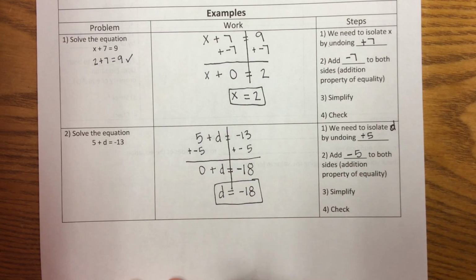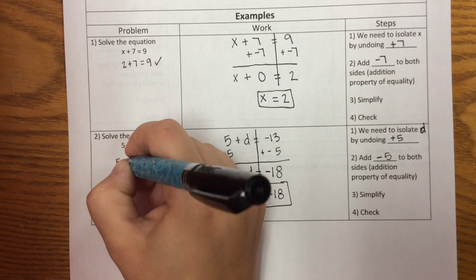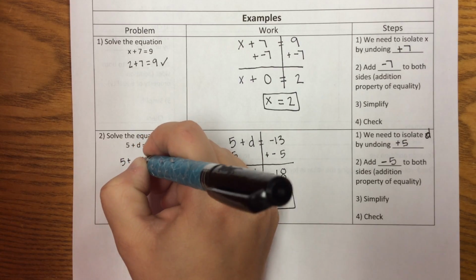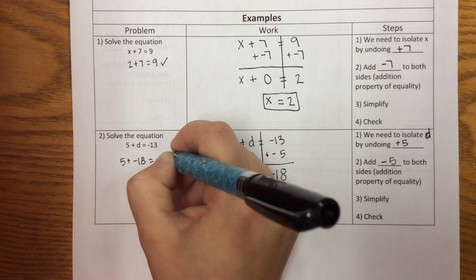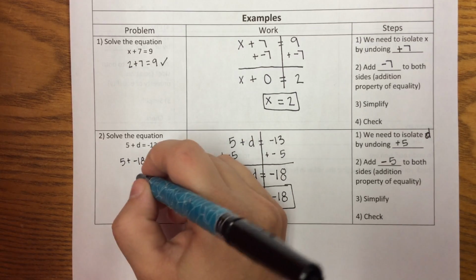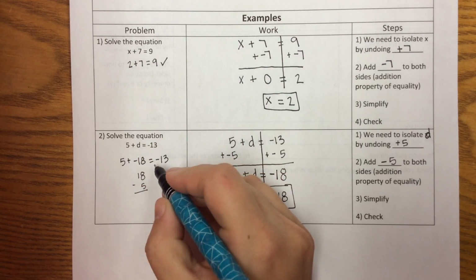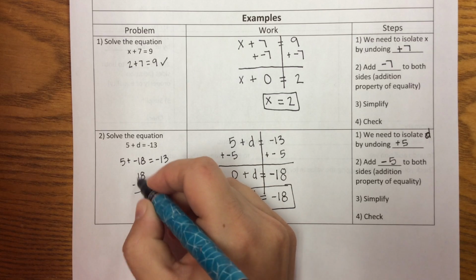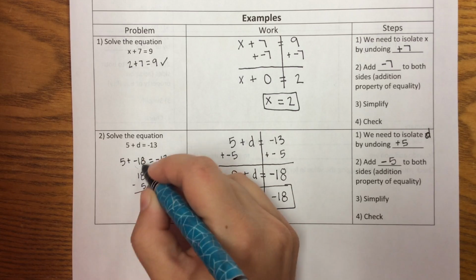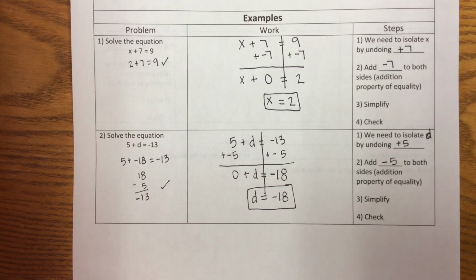Last thing we're going to do is check. So I'm going to write it over here. So does 5 plus negative 18 equal negative 13? Okay, well one's positive and one's negative, so I actually subtract 18 minus 5. 8 minus 5 is 3. Drop the 1. I have more negatives, so it'll be negative 13. So yep, it worked. That one I couldn't do in my head, so I showed some work.